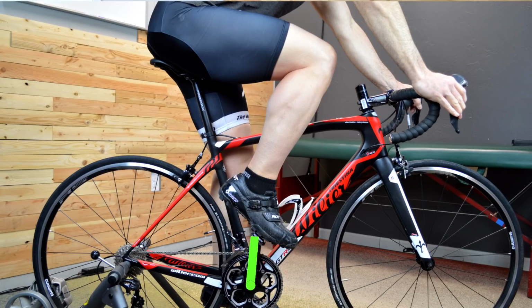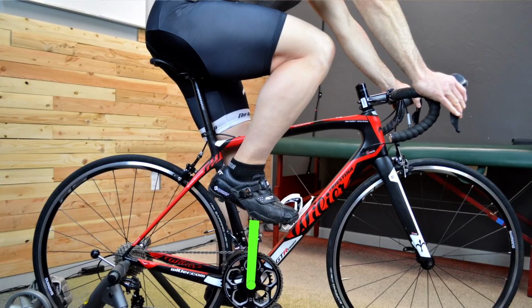Because we can get the right amount of extension on the bottom of the pedal stroke, but that longer crank comes up to the top of the pedal stroke and it forces us into more hip and knee flexion. Okay, so how does this help us understand how to use these secondary symptoms?